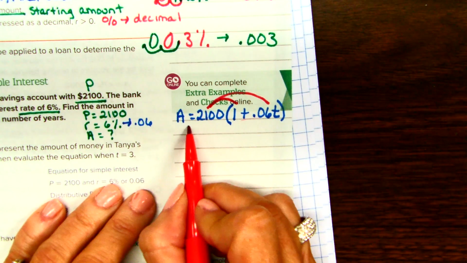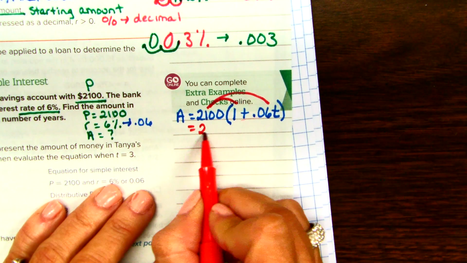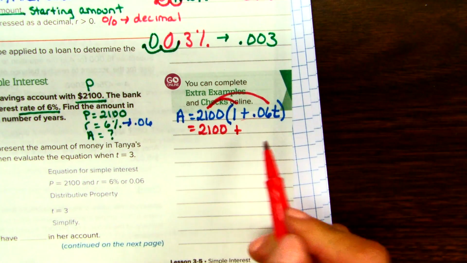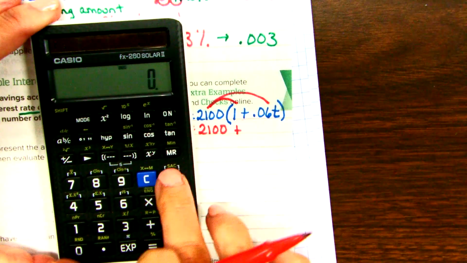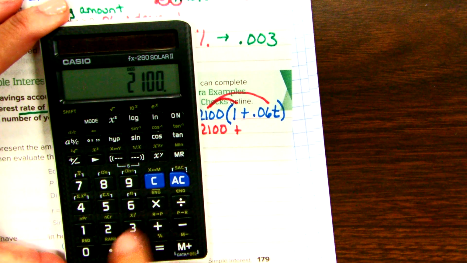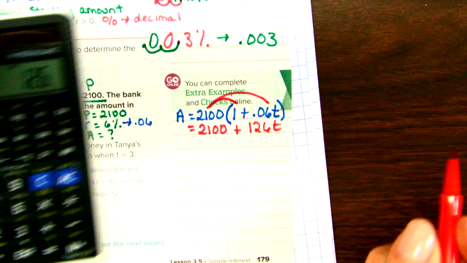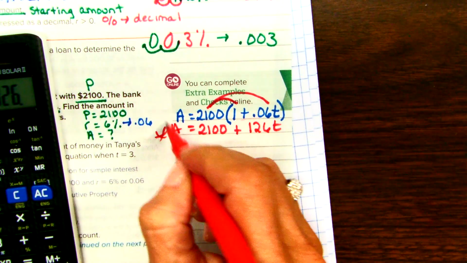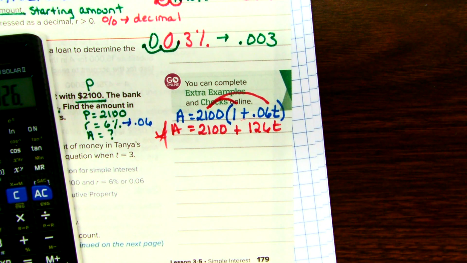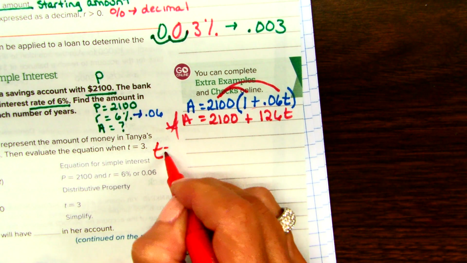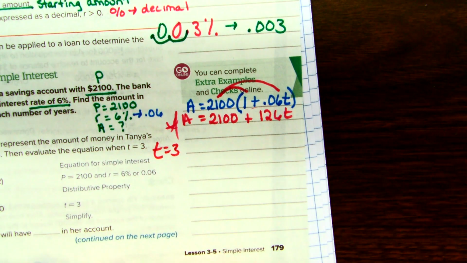So I'm going to do 2,100 times 1. Okay, that's easy. I didn't even use my calculator. There's a plus sign. And then 2,100 times 0.06. 2,100 times 0.06, I get 126. And don't forget there's a T. There it is. That's the formula I can use. Now I can plug in any T they want to know. And what do they want to know? When T is 3. So we're going to plug a 3 in there, and now we can find the total amount.